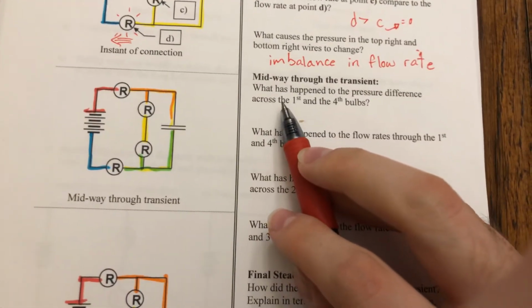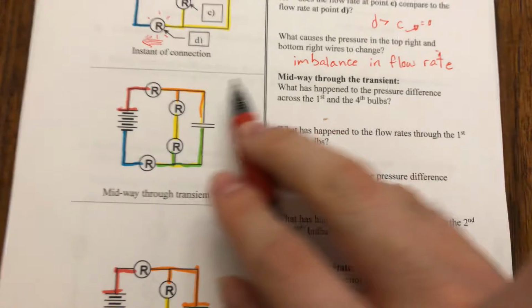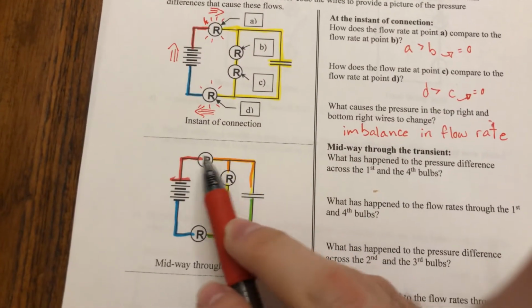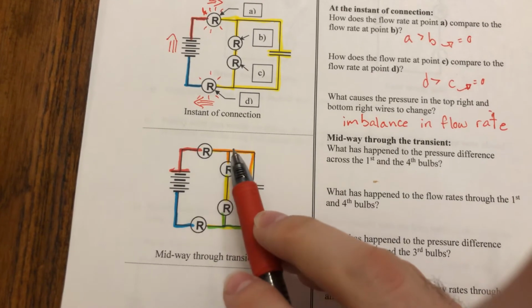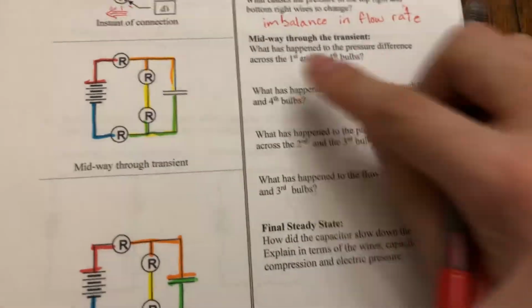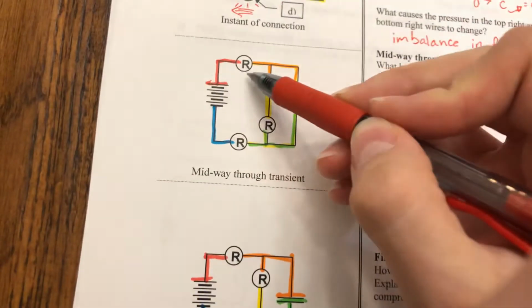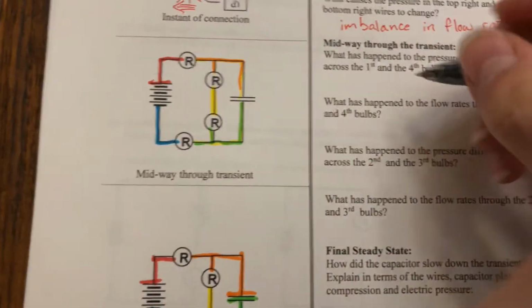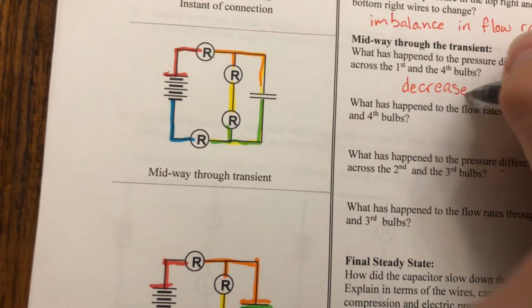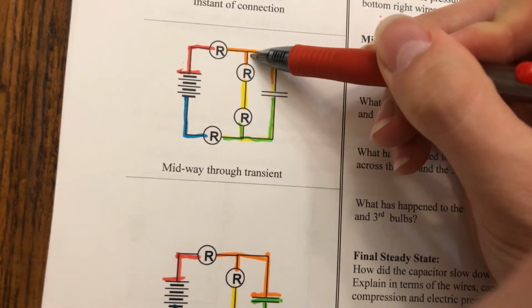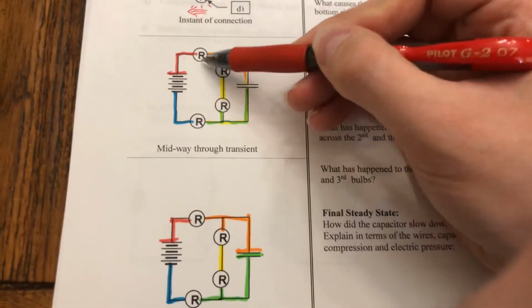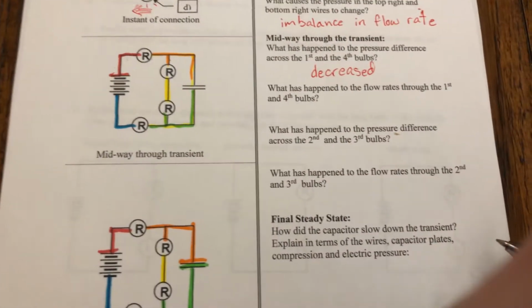So midway through the transient, what happened to the pressure difference across the first and the fourth bulbs? Well, we've gone from red to yellow, up to like red down to yellow-orange. So that pressure difference from this wire to this wire across the first bulb has actually decreased, because this pressure has gone up to get closer to the red, right? So that means that the difference in pressure is actually less.